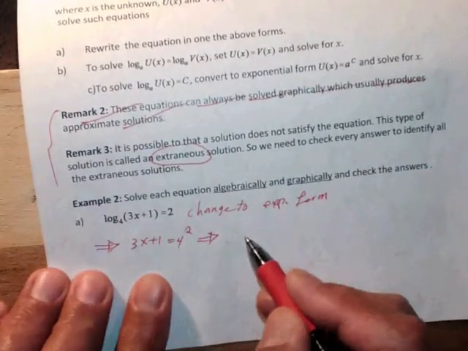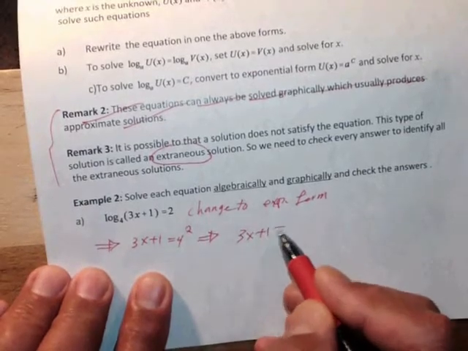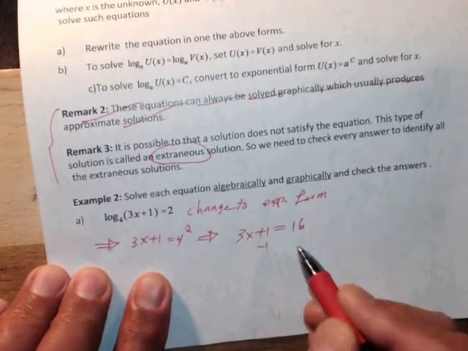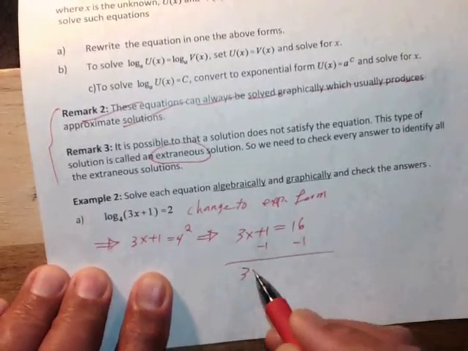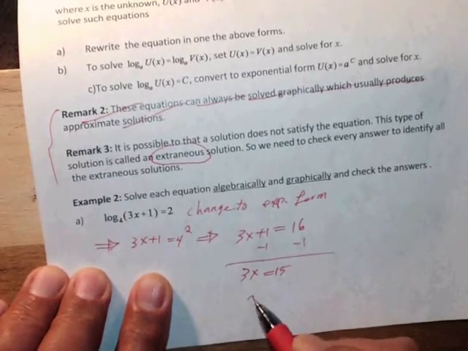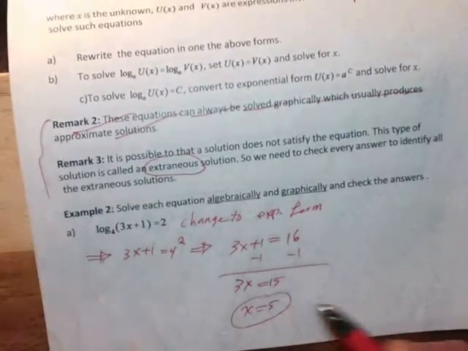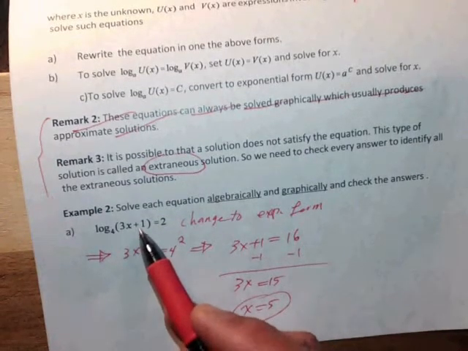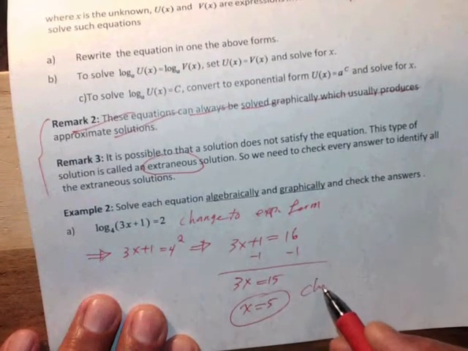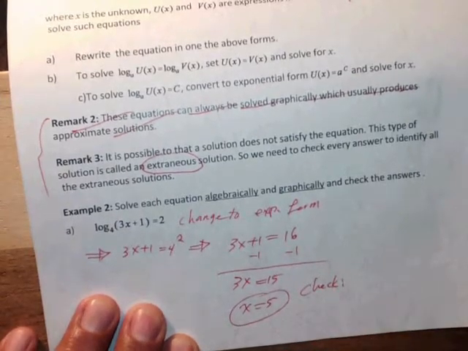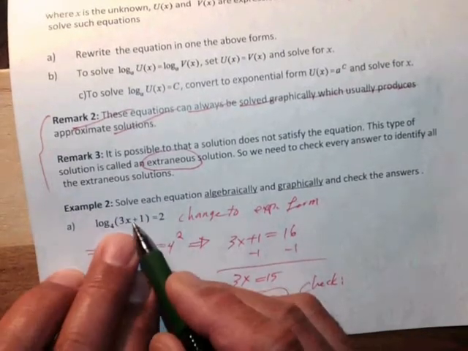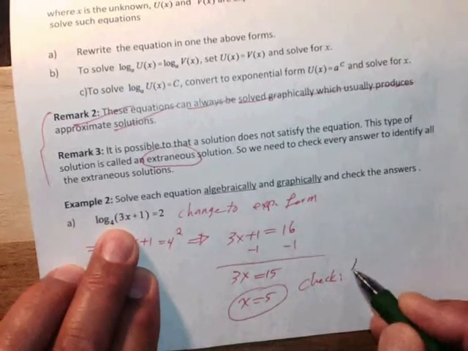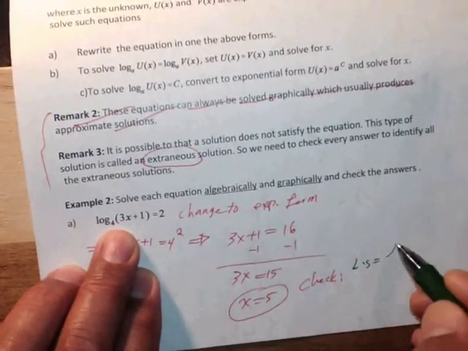Now this is a simple equation: 3x plus 1 equals 16. Subtract 1 from both sides: 3x equals 15, so x equals 5. Then I check. By check, you put it in the original equation. What is the left side?